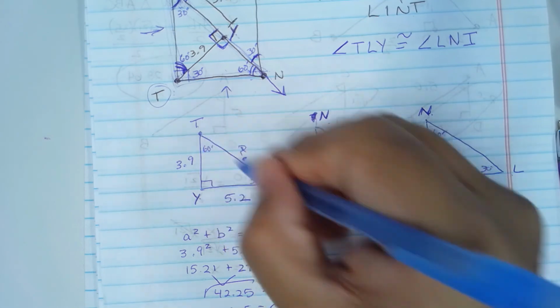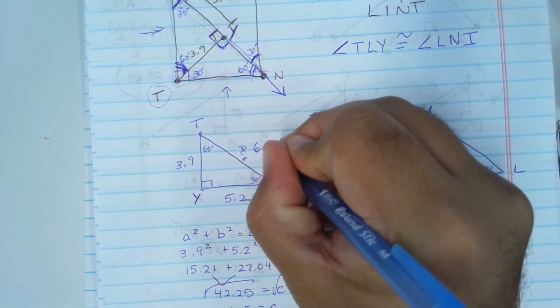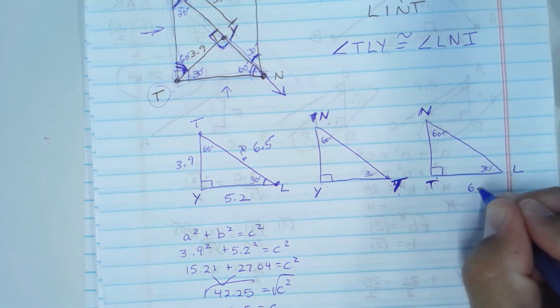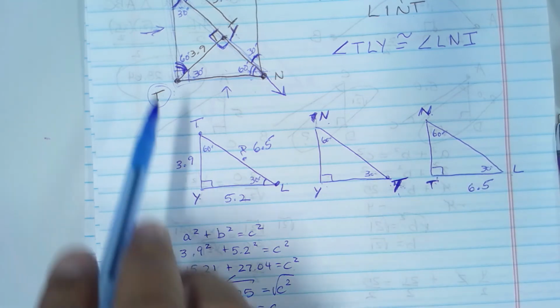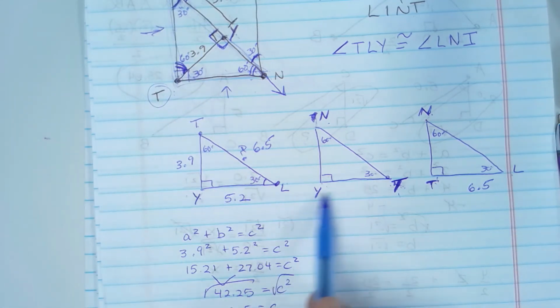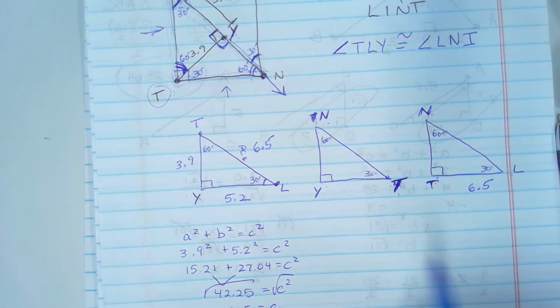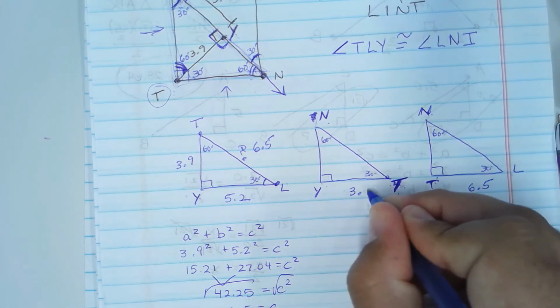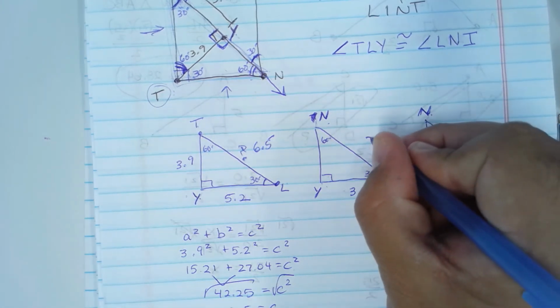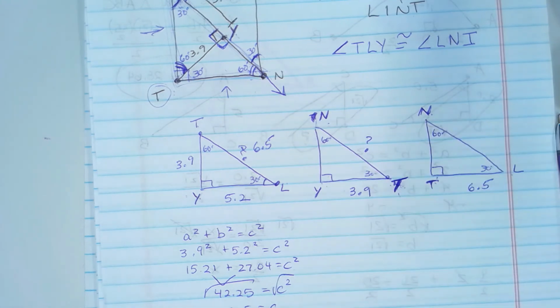So we know that TL is 6.5. Correct? So here we could label this as 6.5. And we also know, if we take a look at this right triangle, we have TY. TY here is going to be 3.9. We need to find out TN. So TN is this question mark over here. Is that correct?